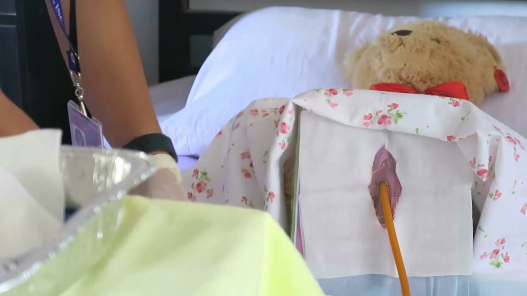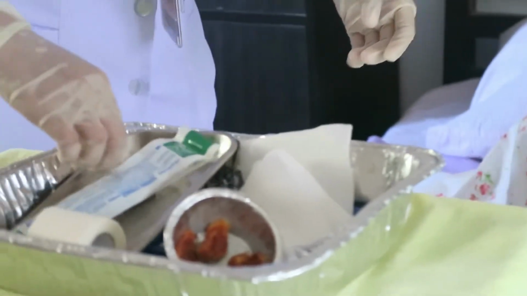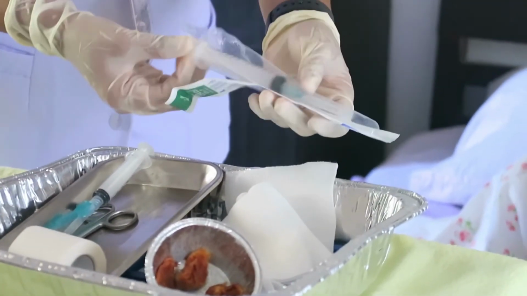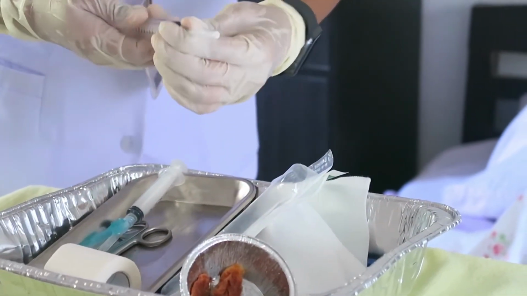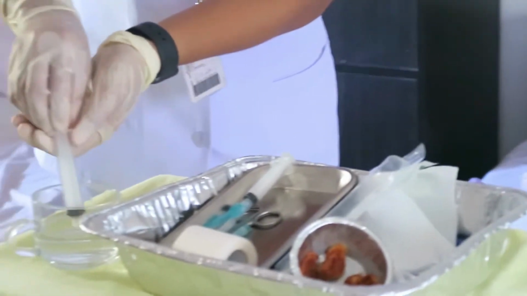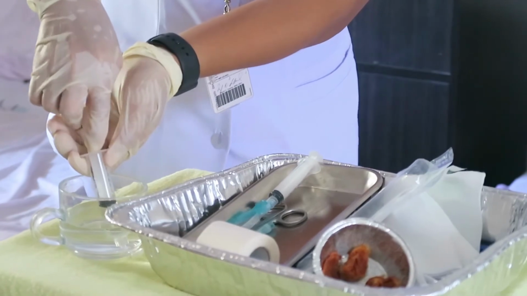So, I will get the 10 cc syringe. Then, remove the needle. Then get some sterile warm water.